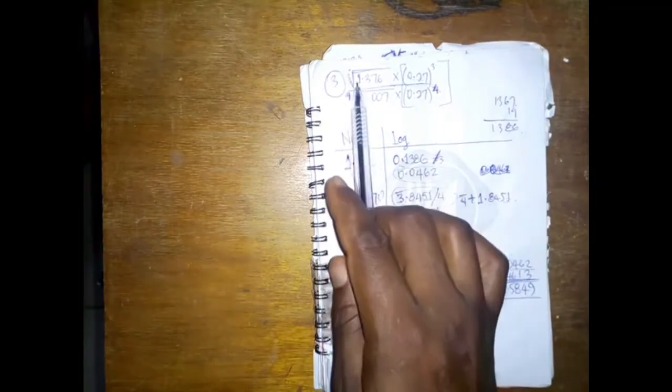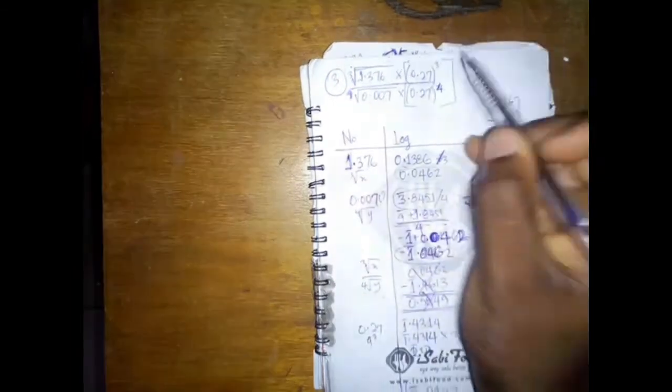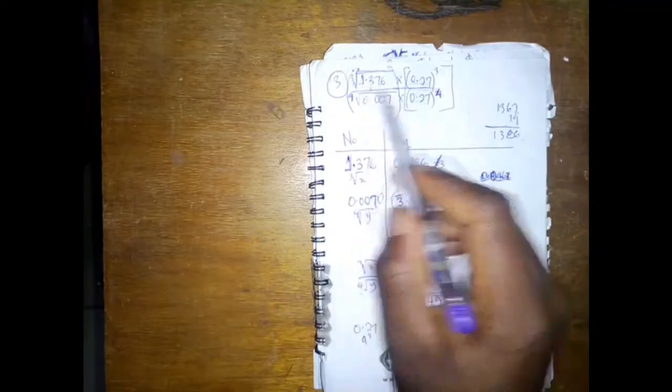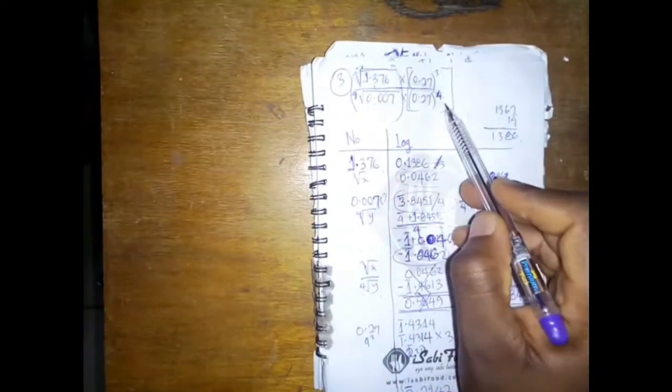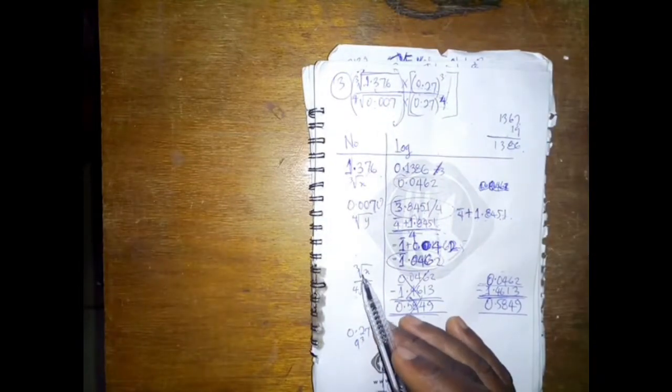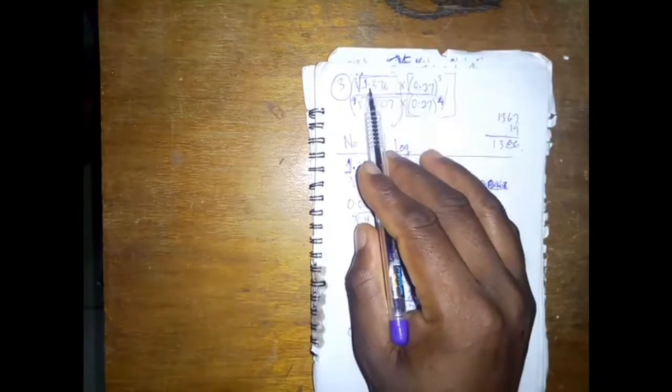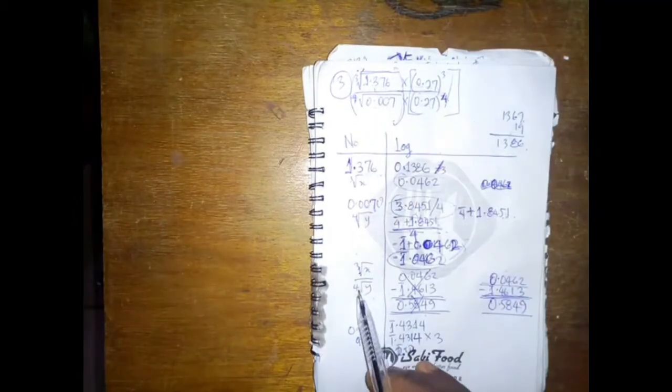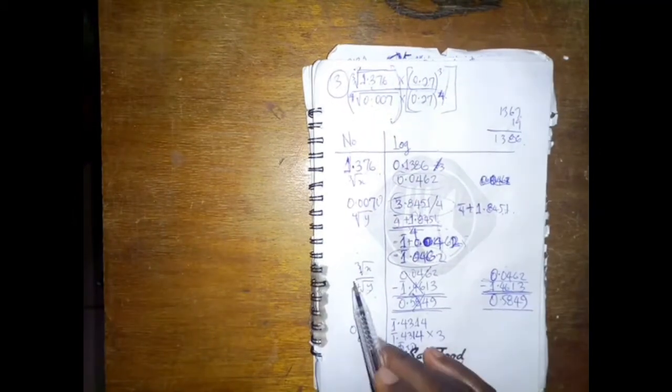But since this is over this, I want to calculate for this first. You can calculate for this first and then subtract it from this, but I want to calculate for this and then add it to this. So you understand? 3 divided by this number over 4 divided by this will give you this.